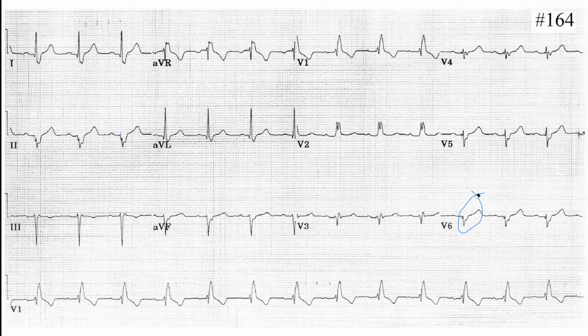Okay, what about the axis? With aVF. The axis is right deviation? Wait, lead 1 is positive. Sorry, aVF is negative.